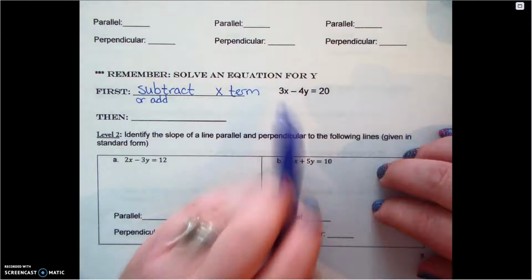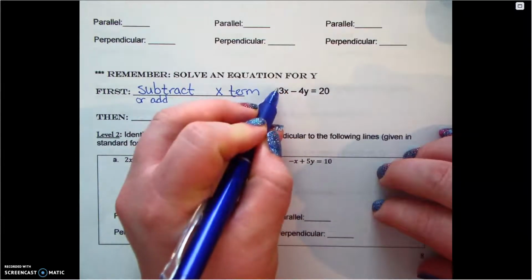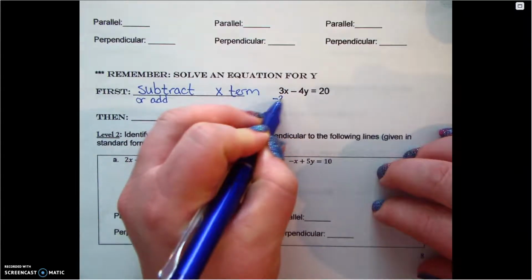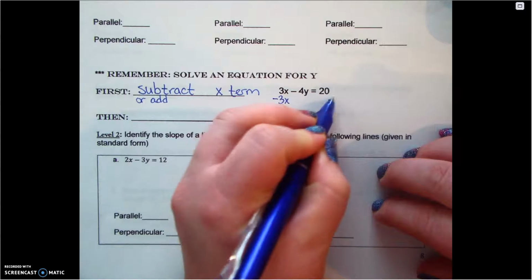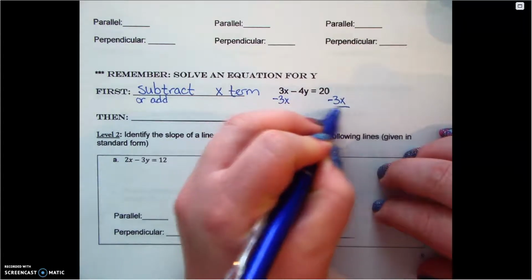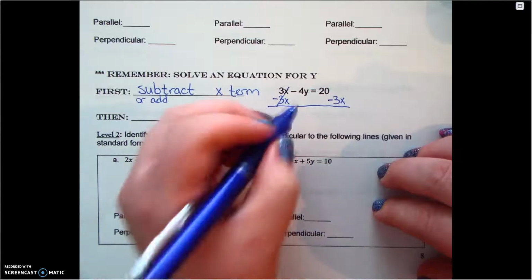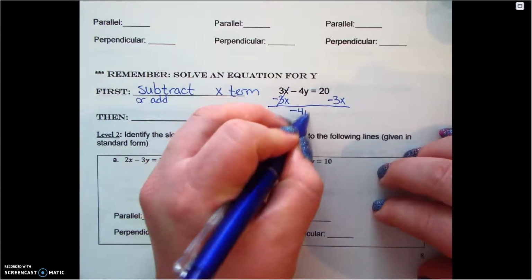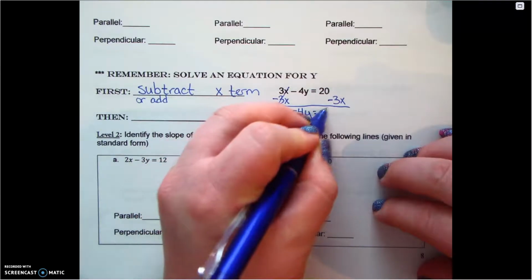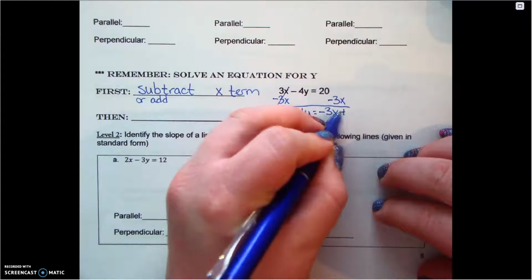In this case, it's a positive 3x, so we're going to subtract 3x from both sides. And that leaves me with a negative 4y equals negative 3x and positive 20.